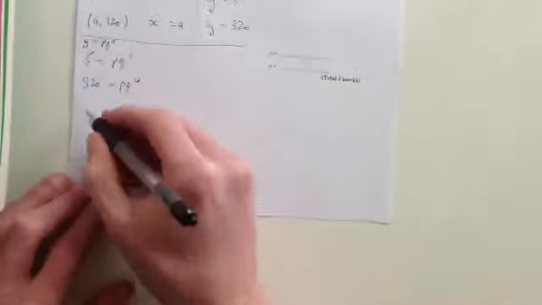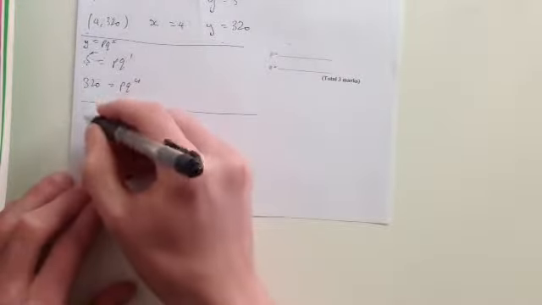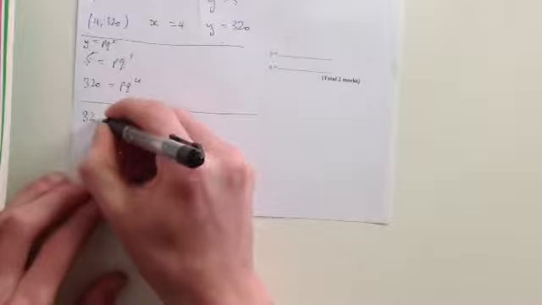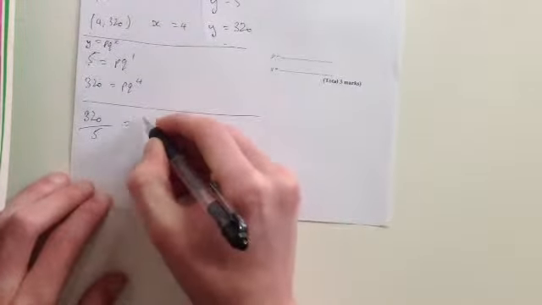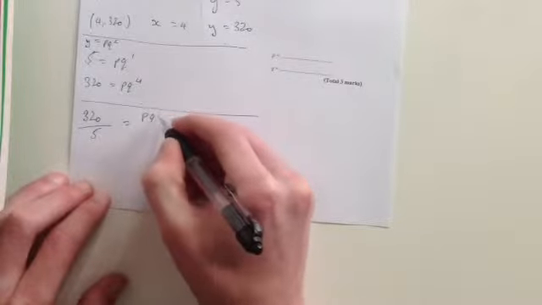So 320 divided by 5 equals p q to the power of 4 divided by p q to the power of 1.